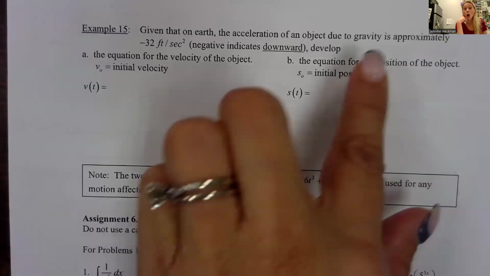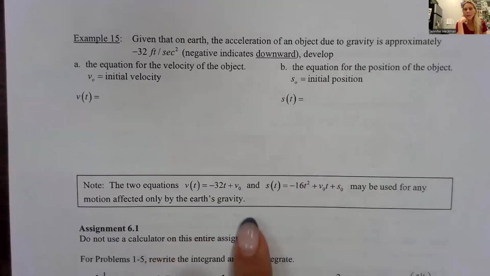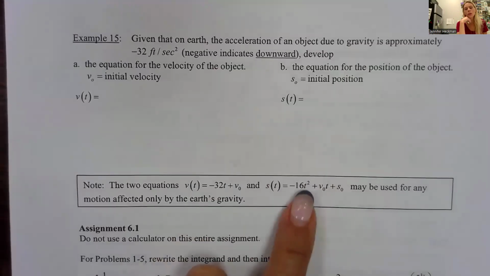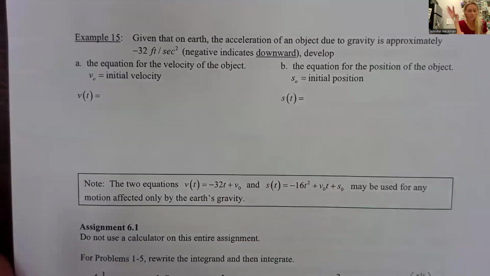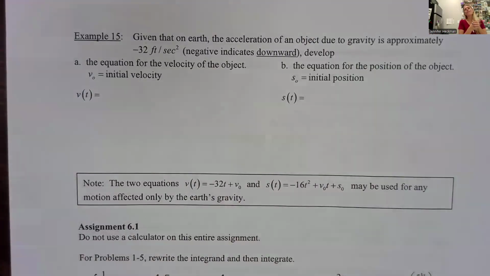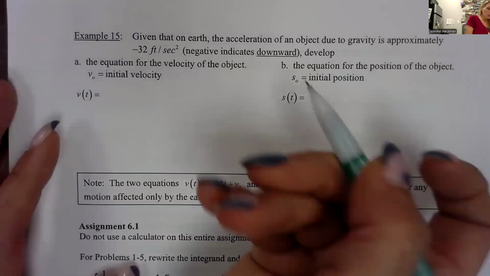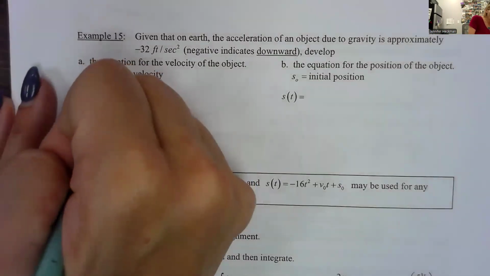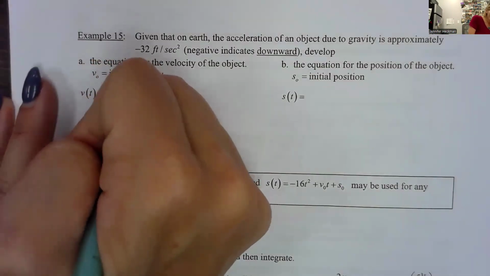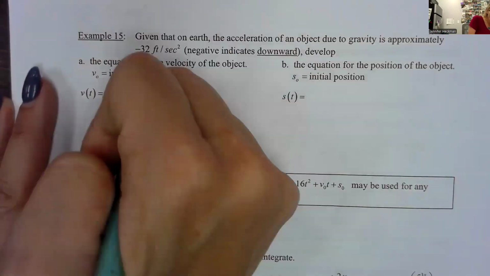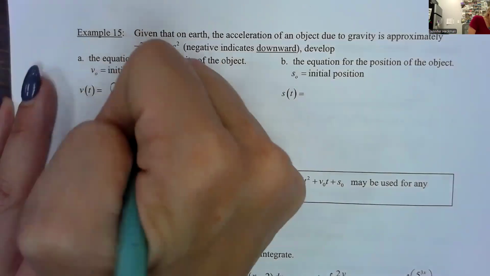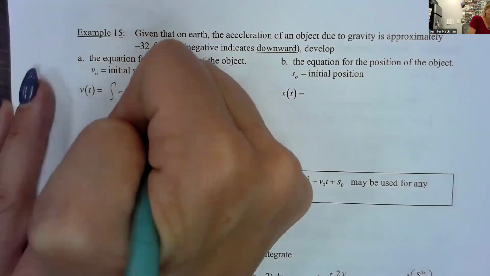I'm going to solve this the long way. But at any time that you are given the initial, you can go straight to here or here. That's up to you. I'm going to do it the long way, as if I've never seen physics stuff before, as if I'm only doing calculus. And I know that to go backwards, I'm going acceleration, velocity, and position, okay? So first of all, what I'm going to do to find the velocity is take the integral of the acceleration, which is negative 32 dt, because we're talking about t, okay?